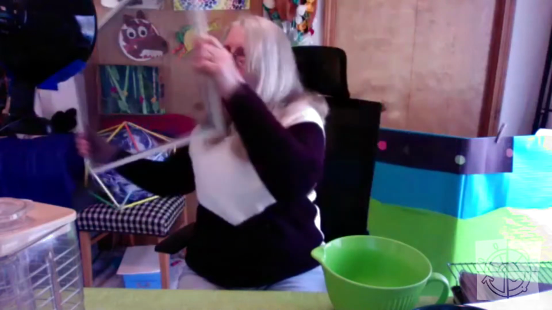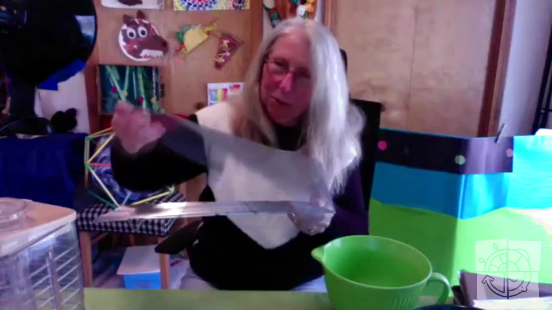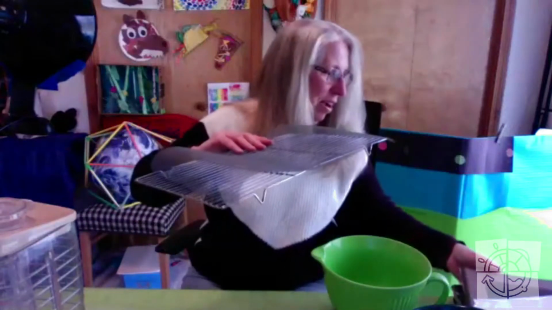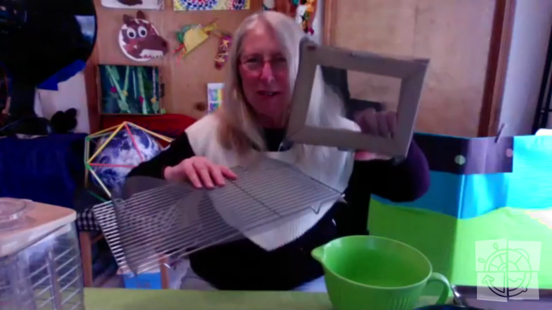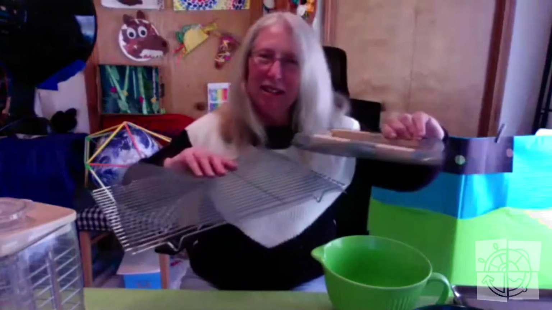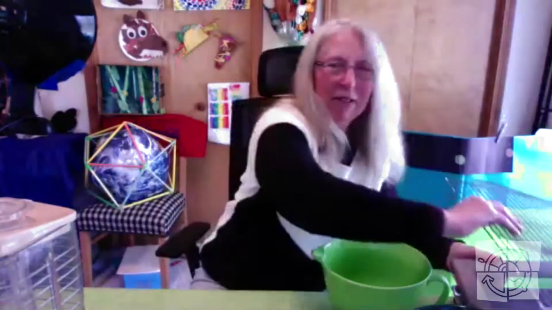Oh yeah. Now I have a huge window screen. And we need something with screen on it to use. And if your window screen is too big to use like mine is, there's a couple other things that you can do. I have just some screening from repairing my screen door, and I have a baking tray that you could put the screen on top of. I also made a frame by stretching some screen over the top, and I duct taped it. I don't know if it'll stay. And I have a couple of cookie sheets.